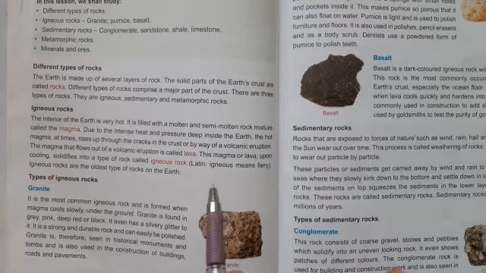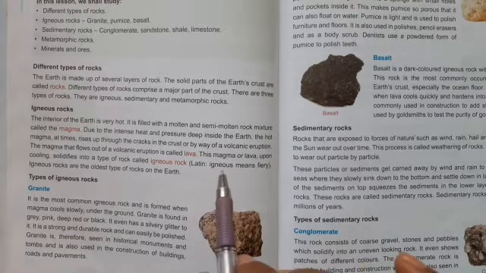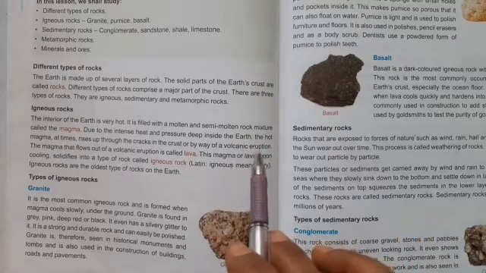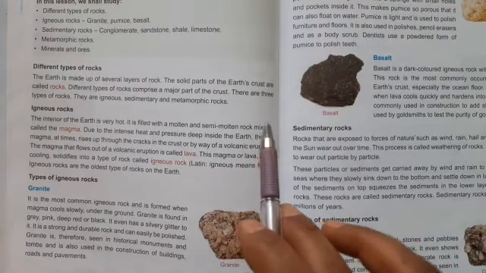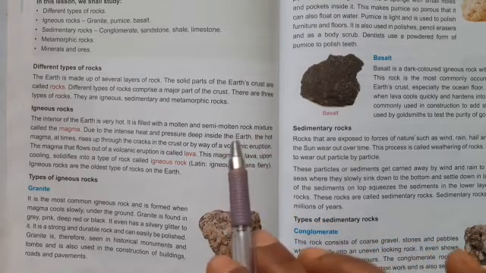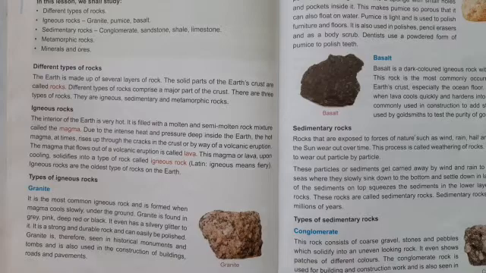This magma or lava, upon cooling, solidifies into a type of rock. That rock is called the igneous rock. In Latin, igneous means fiery. Igneous rocks are the oldest types of rocks on the earth. Understood, my kids, how igneous rocks are formed and how they get the name igneous? In Latin, igneous means fiery.